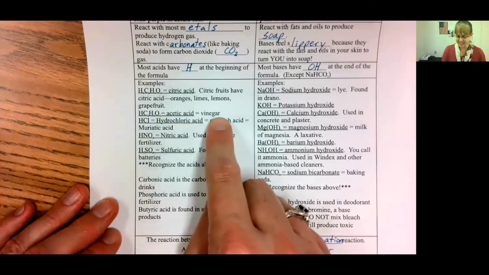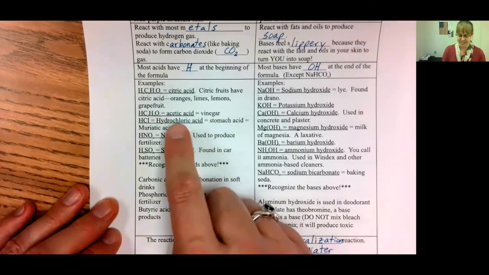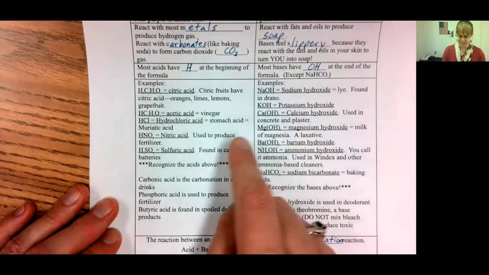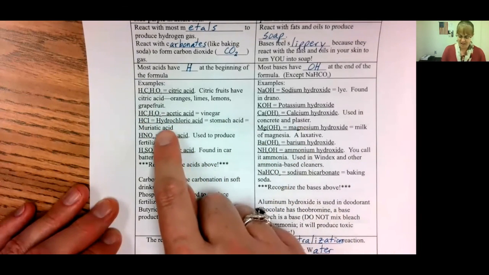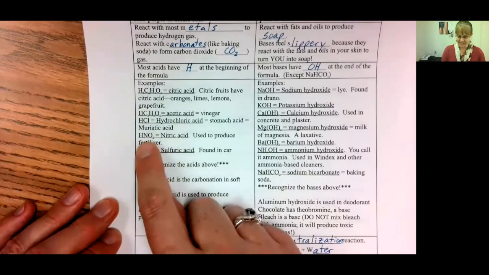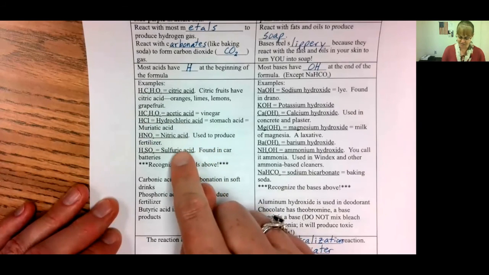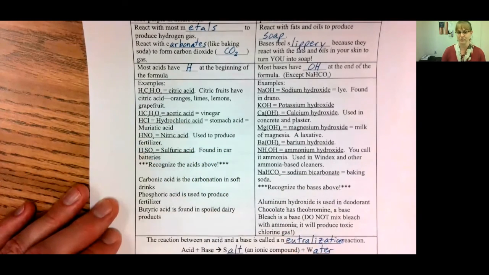HC2H3O2 is acetic acid, or vinegar. There's a hydrogen out front. Hydrochloric acid has a hydrogen out front. That's stomach acid. Nitric acid, another hydrogen out front. Sulfuric acid, H2SO4, 2 hydrogens out front. So if you have a hydrogen out front, you probably have an acid.